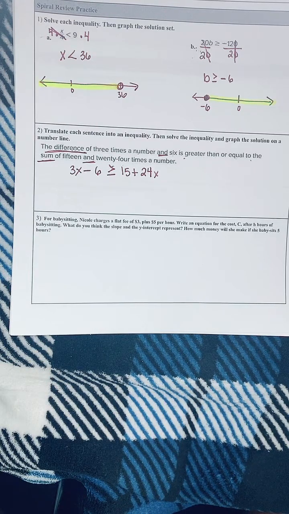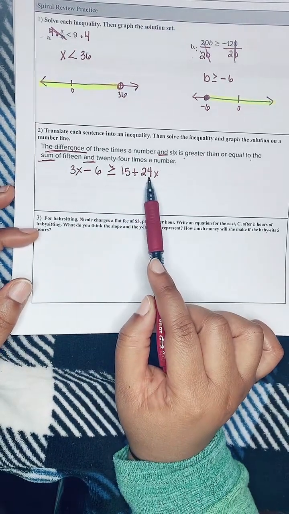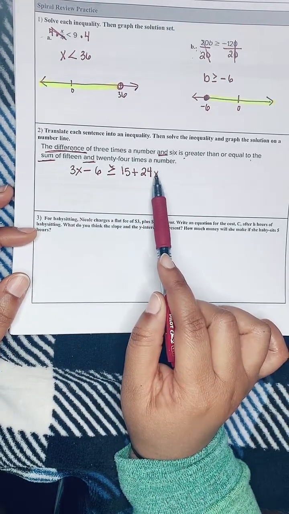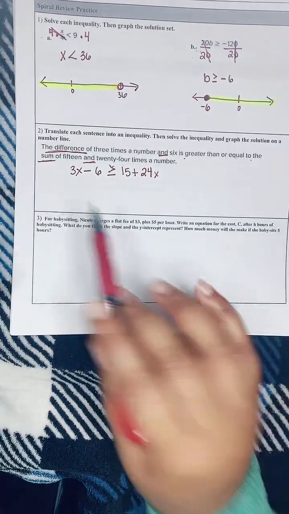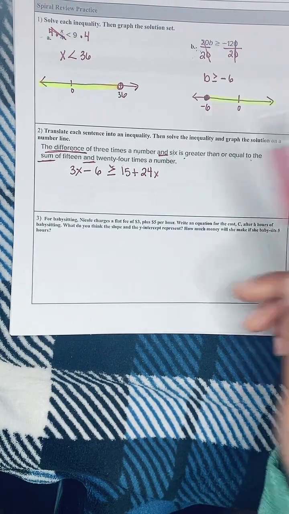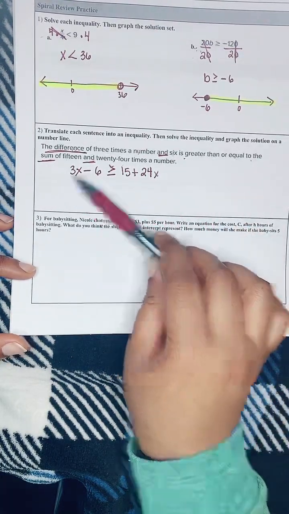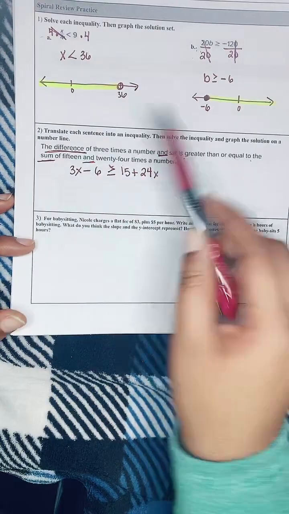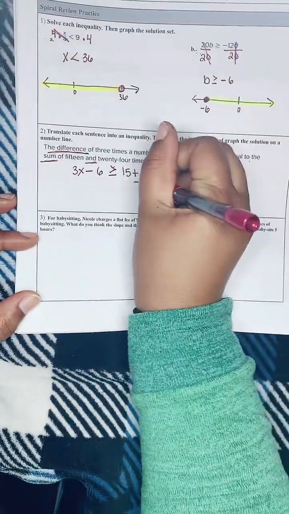Good. Somebody said minus 3x. Ooh, I'm going to go with what the first person said. So they want to bring the x to this side. Oh, somebody said subtract 24x. Now, you guys are all right. Everybody's right. But I'm going to do fewer steps because I have less work here. So I'm going to minus this 24x to this side, okay?